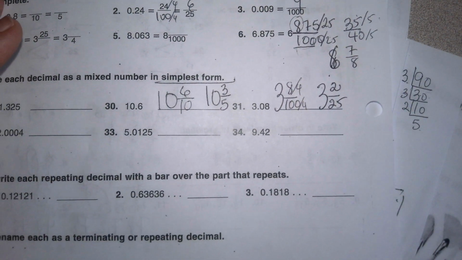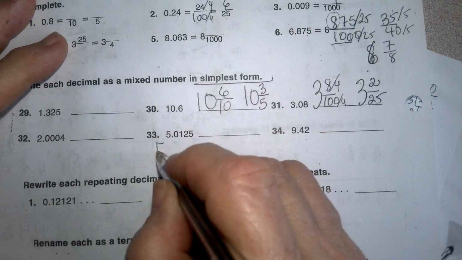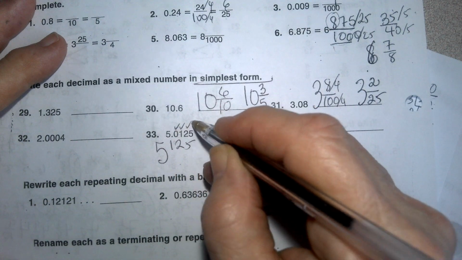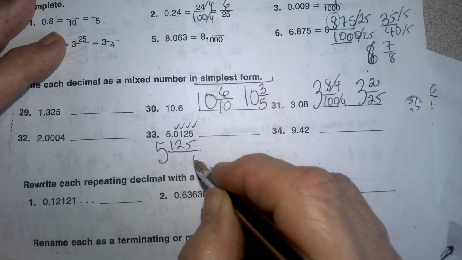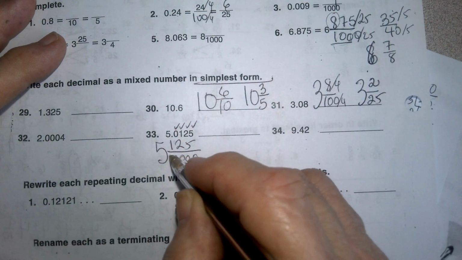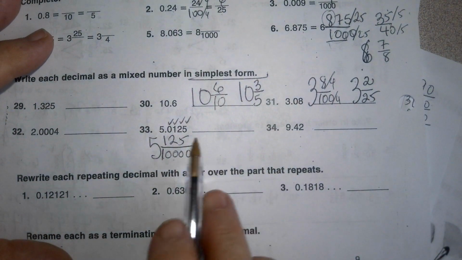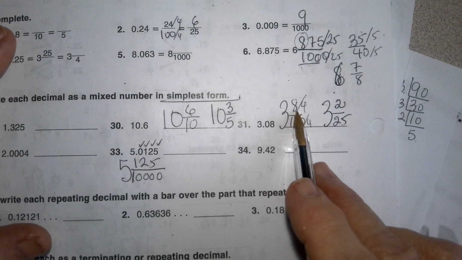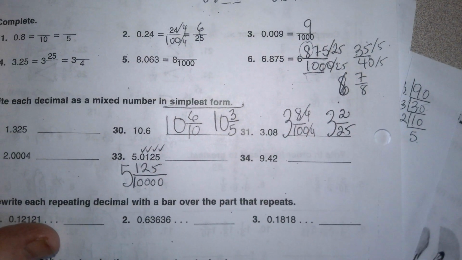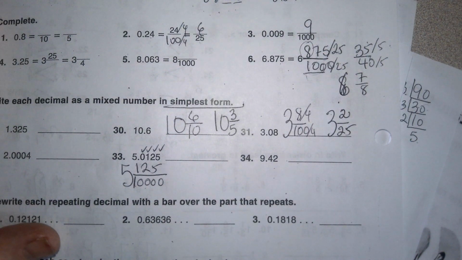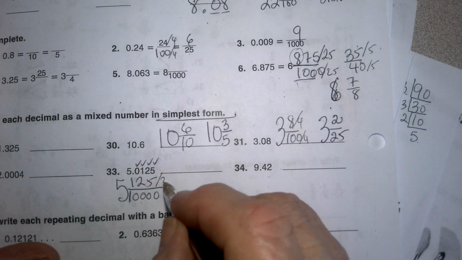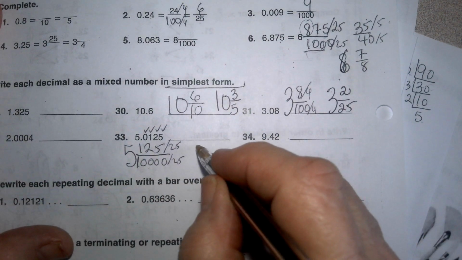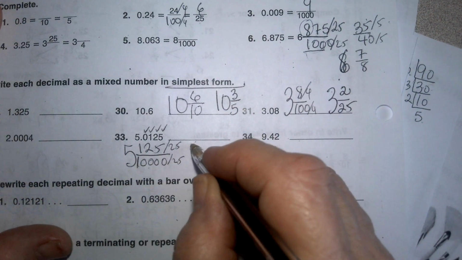Then this one is 5 and 125 over how many zeros? 1, 2, 3, 4, with a 1. It's money, so what can we divide money by? By a quarter. Okay, so we're dividing it by a quarter. How many quarters in $1.25? 5. Yeah, but I can't do that in my head.